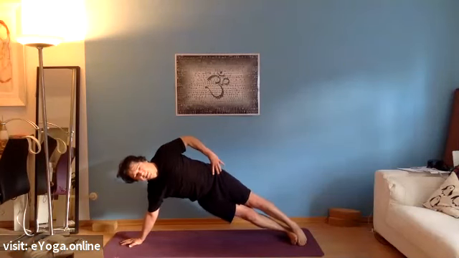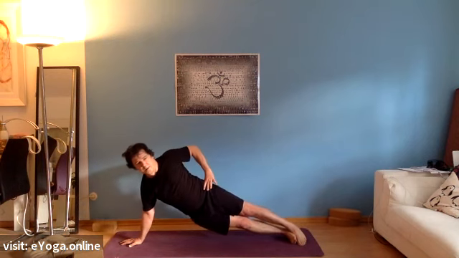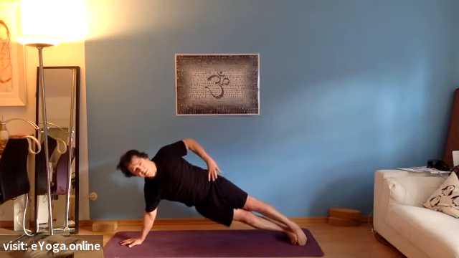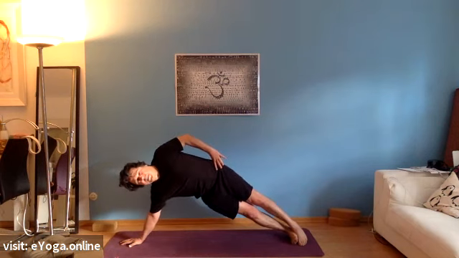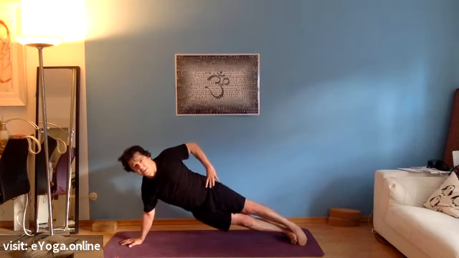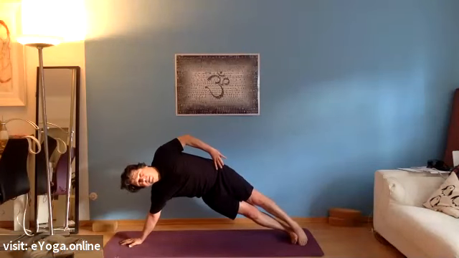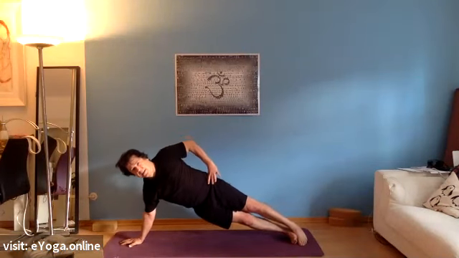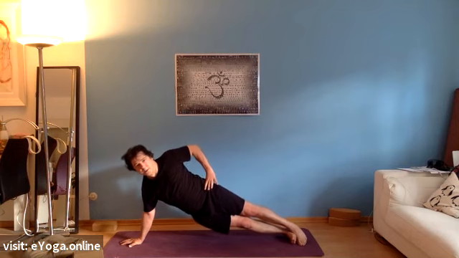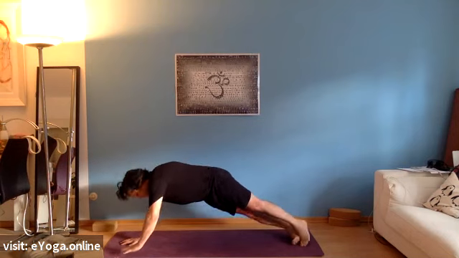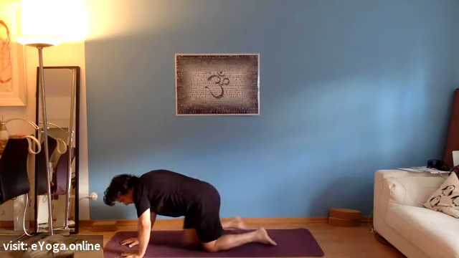Strong shoulders. Raise our hip. Lower. 2 more times. Raise our hip. Lower our hip. Check. You got your core engaged. One last time. Raise our hip. And lower the hip. Back to the middle. Turn forward and knees down.